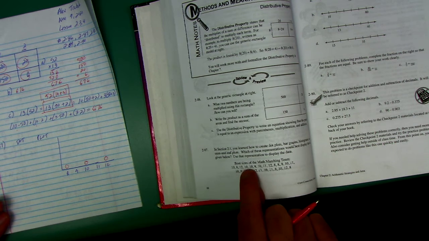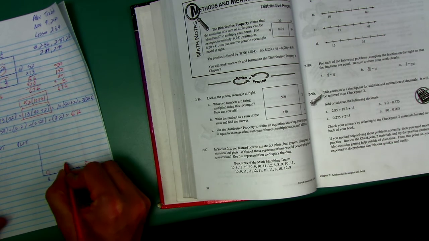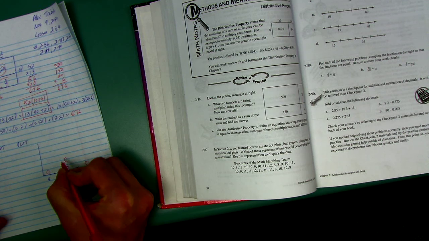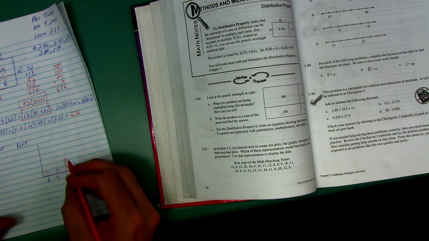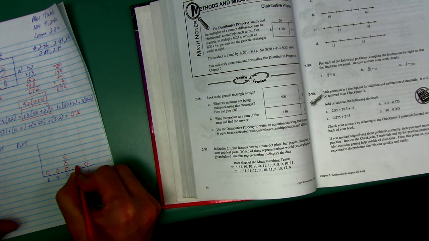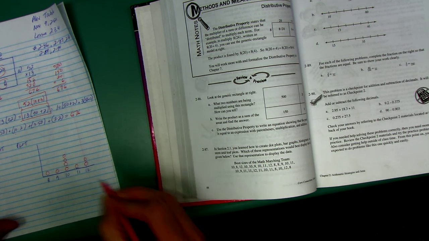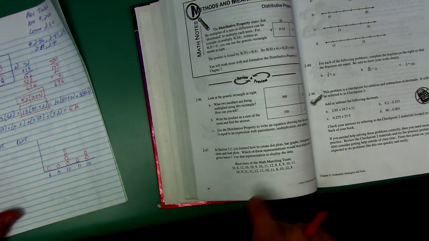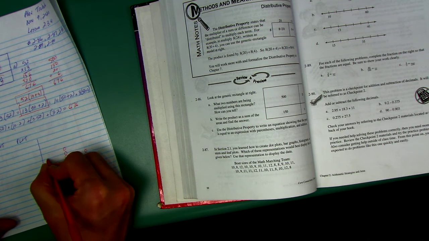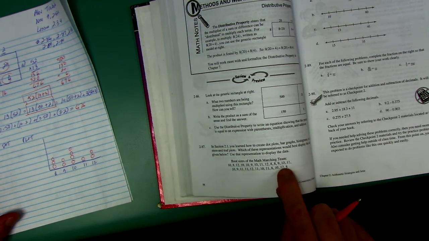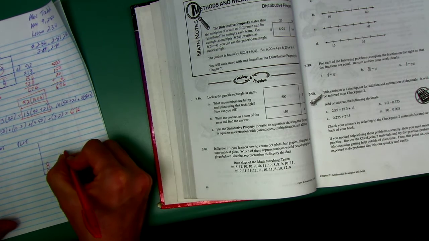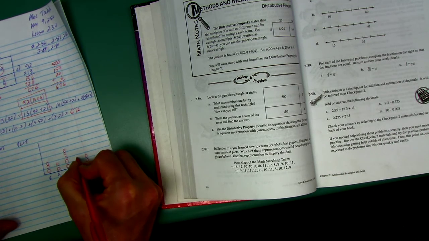So now I have a 10, 10, 9. And then I have 10, 11, 12. Now I have 8, 8, 9. Then I have 10, 11 to wrap up the top part, right?